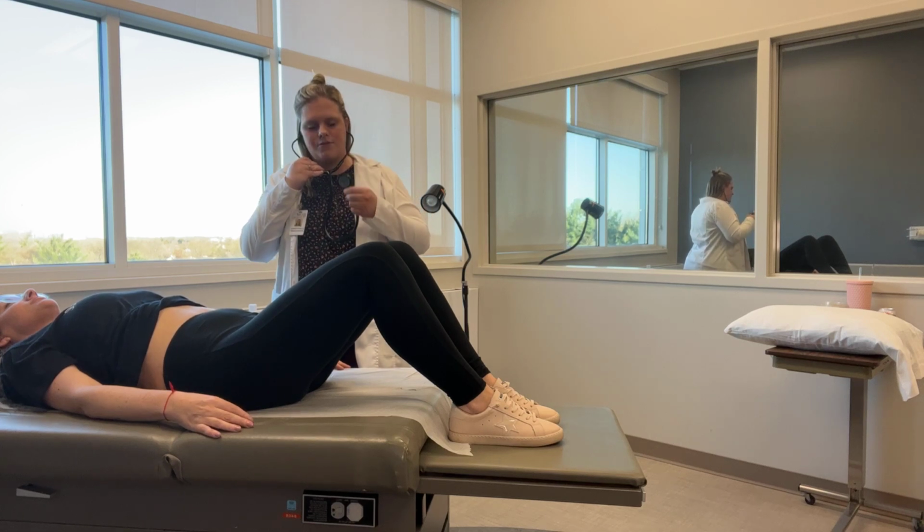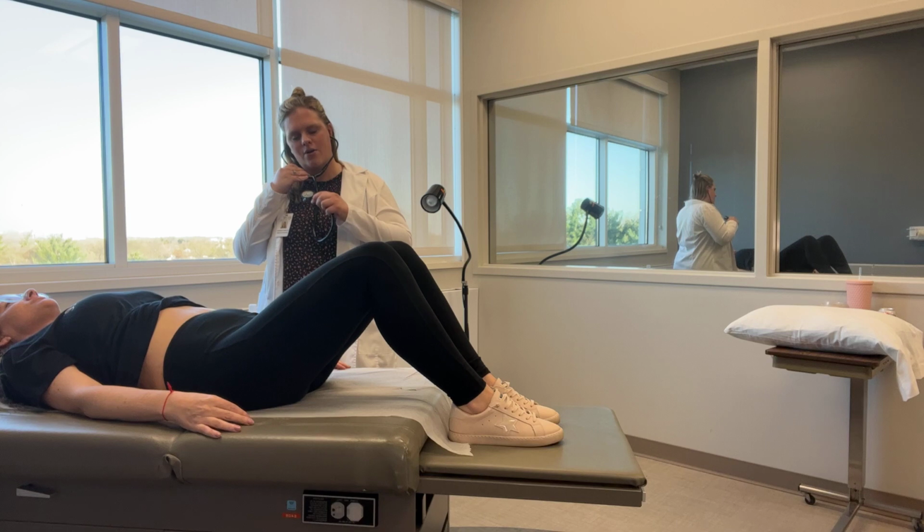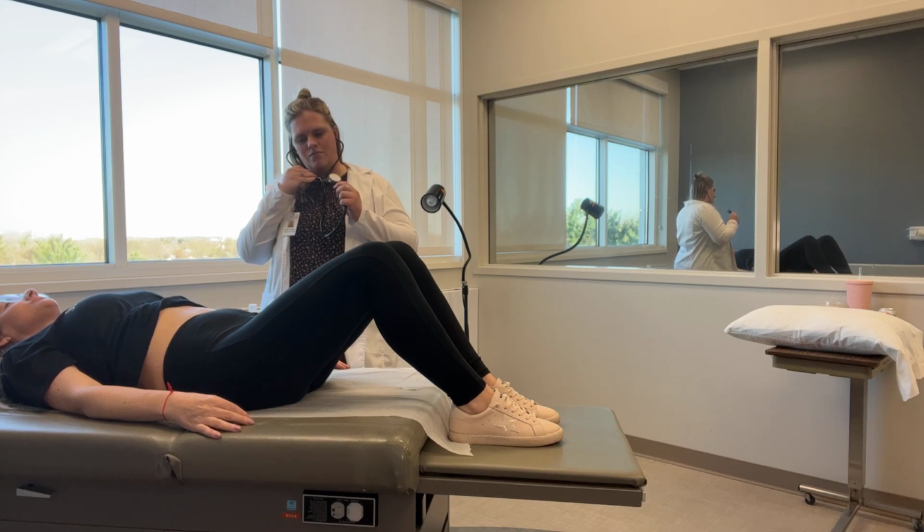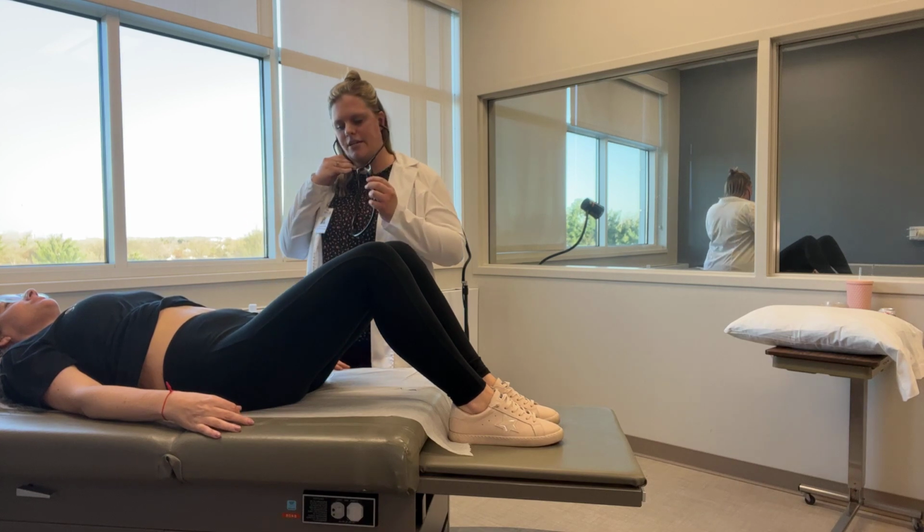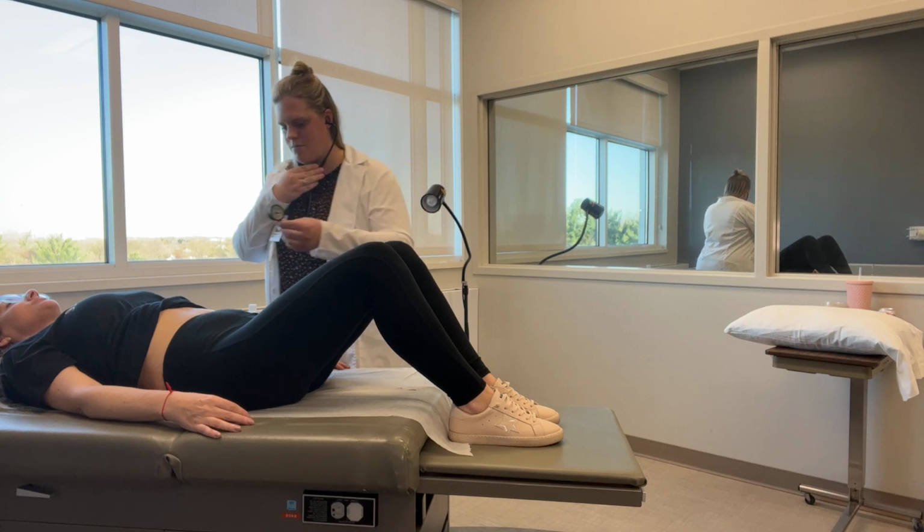Next, I'll go ahead and listen for bruits. So we're going to listen over the aorta, the renal arteries, the iliac arteries, and the femoral arteries.